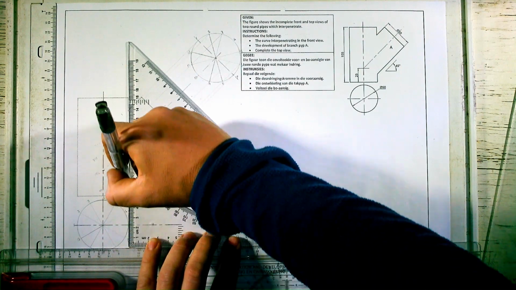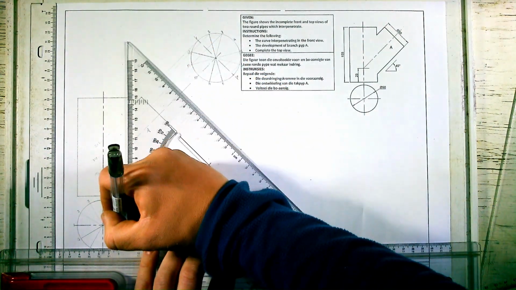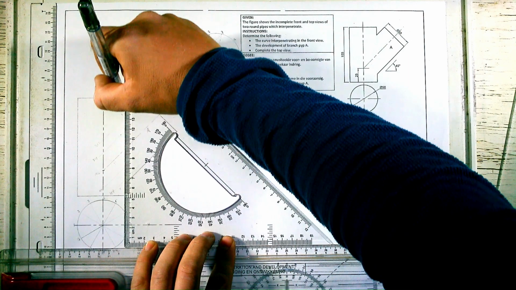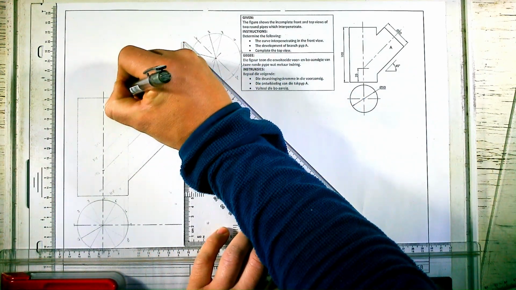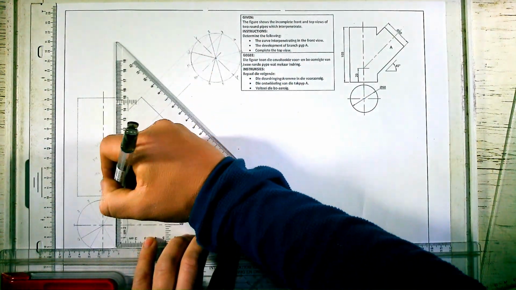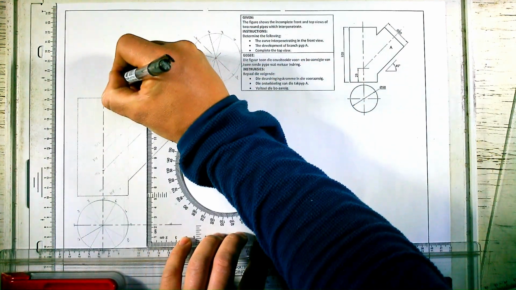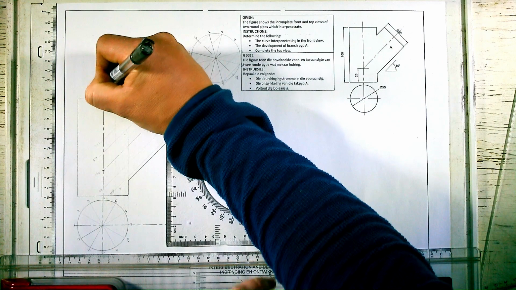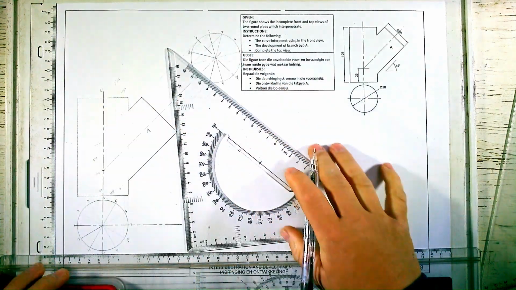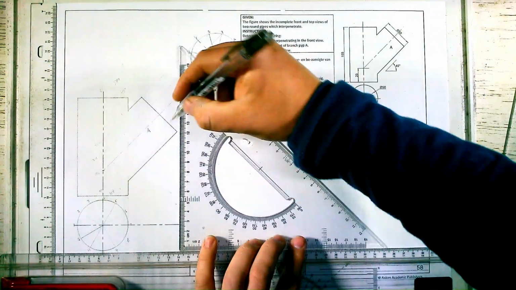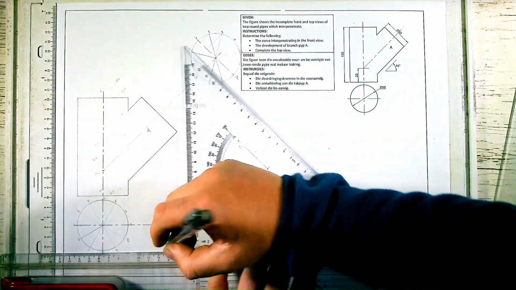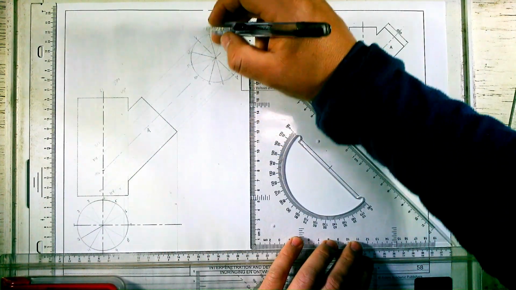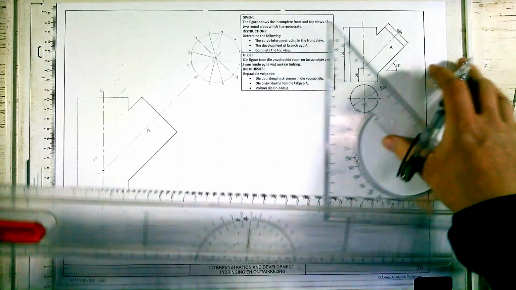Okay, then 7, this is going to be 6 and 8, 5, and then 4 and 1, 5 and 9, 4 and 1. Okay, then I'm going to carry these lines down. That's going to be number 7.